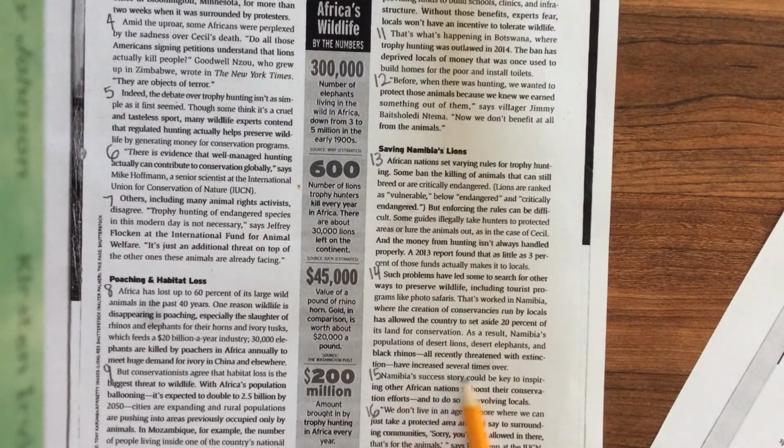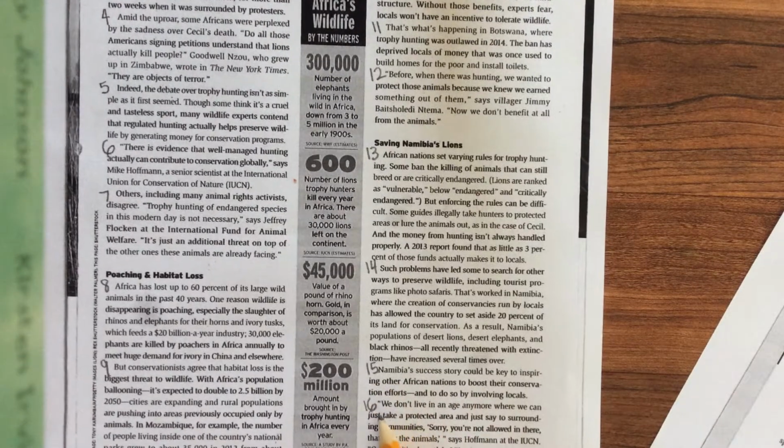Namibia's Success Story is paragraph 15. And last but not least, We Don't Live in an Age Anymore is paragraph 16. So you should have 16 paragraphs total in your reading.